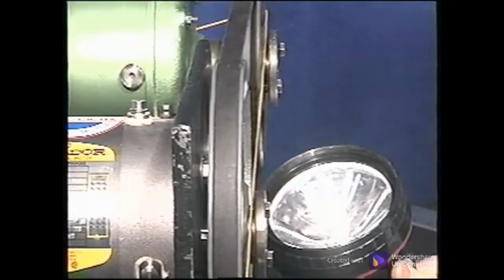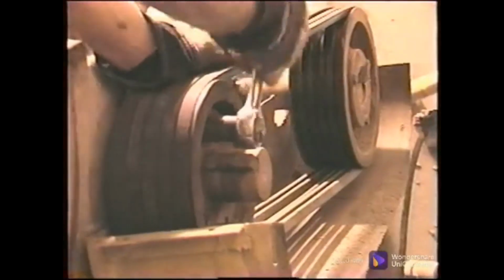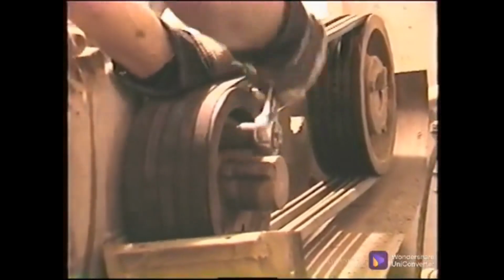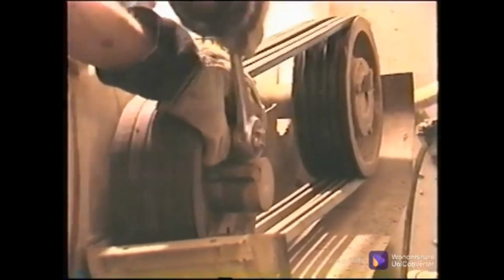Aligned sheaves should have all edges of the sheaves in line and touching the straight edge so that when a light is placed behind it, no light comes through. If even one edge is not touching the straight edge, the sheaves are not in line. On this fan, the alignment could not be corrected by moving the motor only, but required removing and reinstalling the sheave.